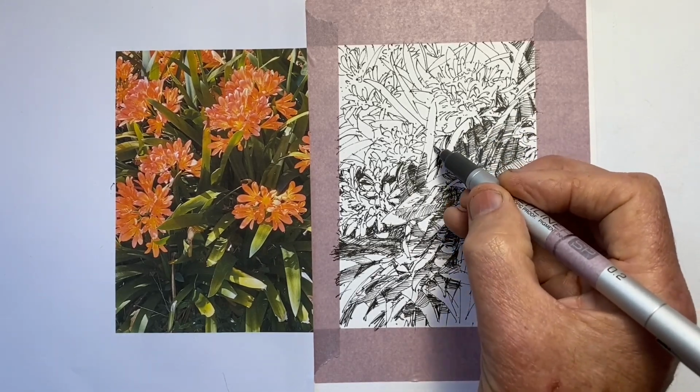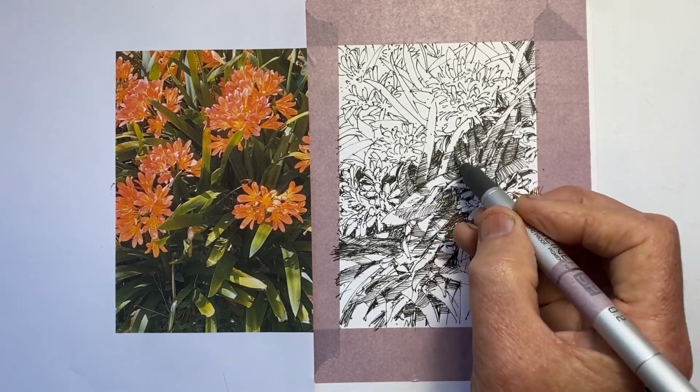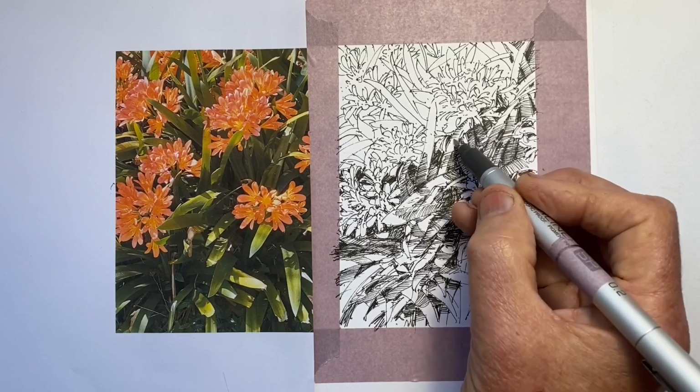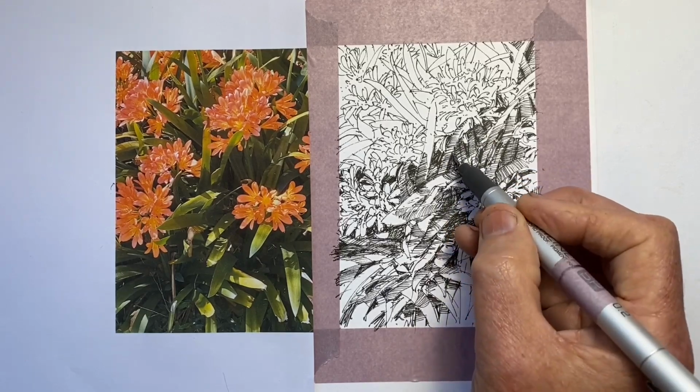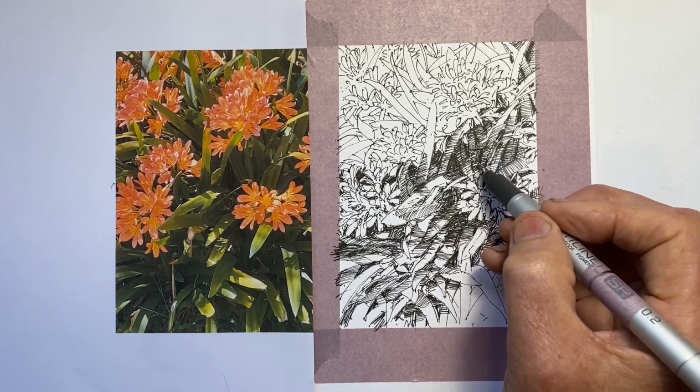And this line is a 0.2 millimeter pen. So it's a relatively fine pen for the amount of hatching I'm going to do, but it's not a large drawing. And I'm able to do most of this hatching actually very quickly.